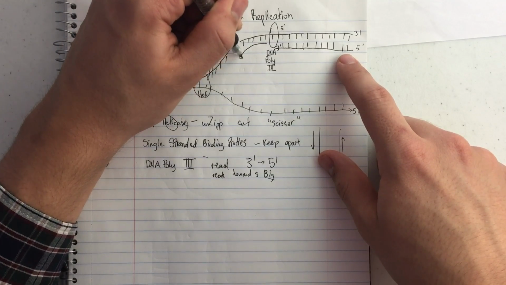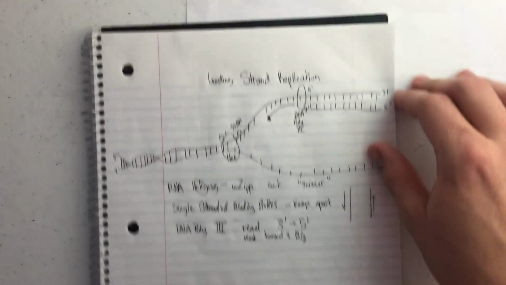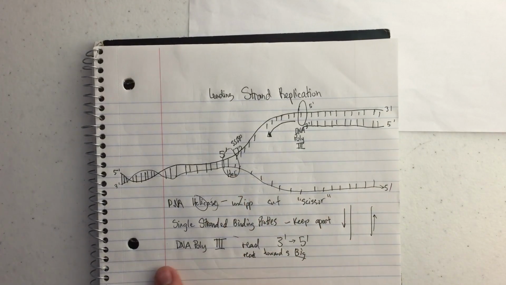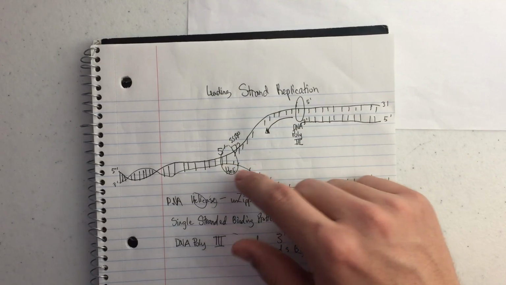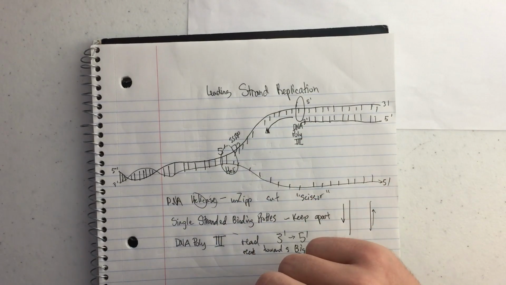DNA polymerase is just going to move on that way, and that's really all the machinery it takes for the leading strand. Is just the stuff to open it up, and then the DNA polymerase 3, and it's just going to keep chugging along and keeping up with the replication fork, and that's about it.